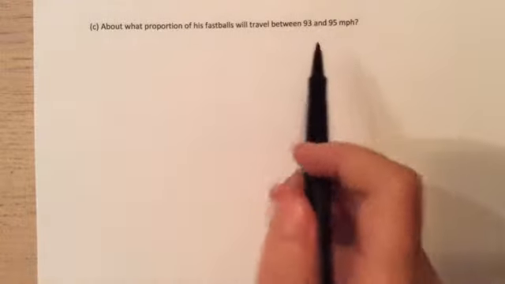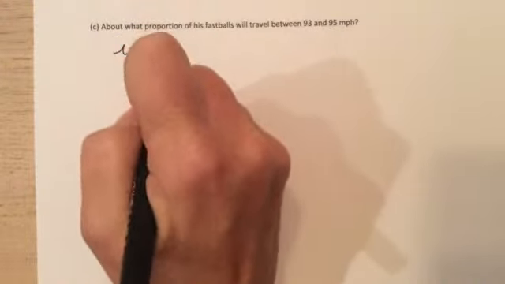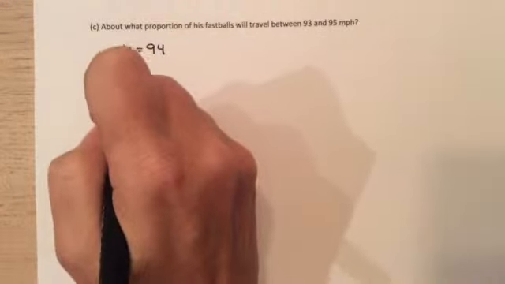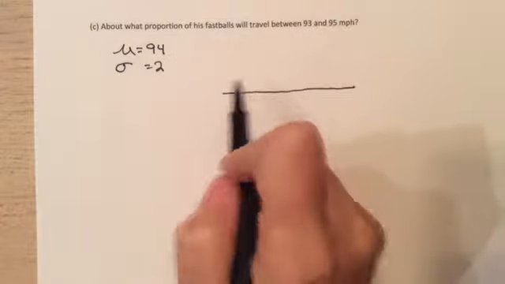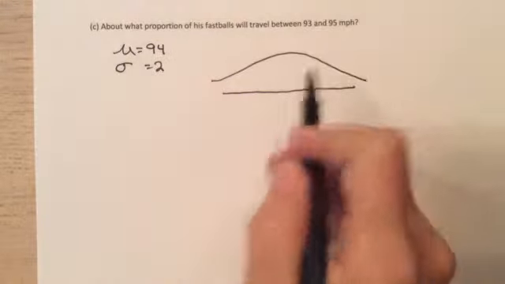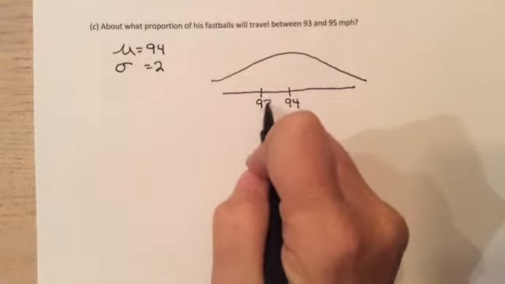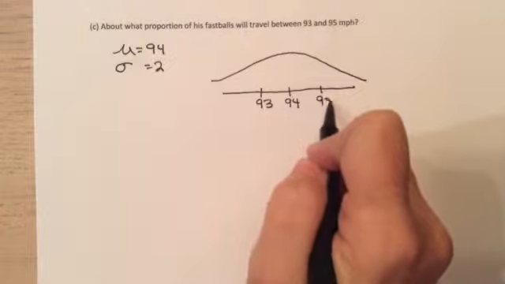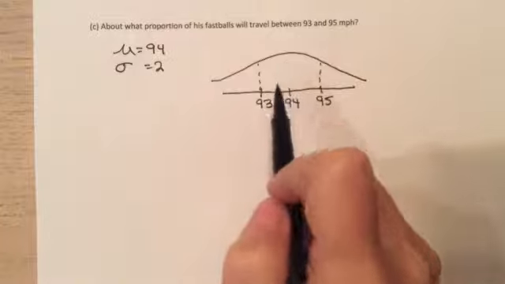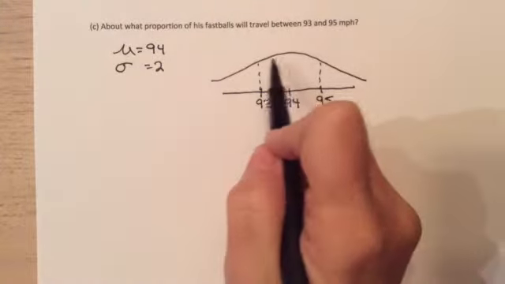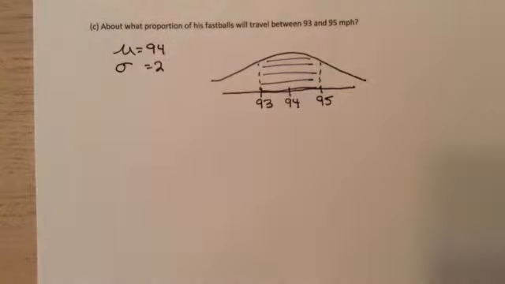For this problem, we still need to know the mean, 94, and the standard deviation, which is 2. But because we're looking for a proportion between two numbers, 93 and 95, representing the proportion of pitches that go faster than 93 but slower than 95 miles per hour, we would shade between two numbers.